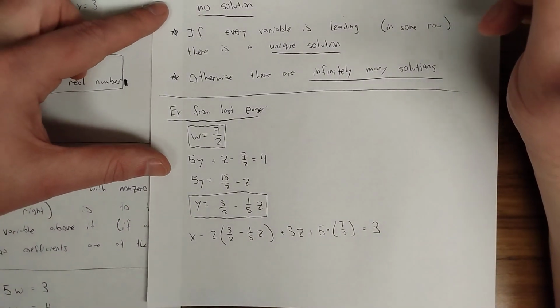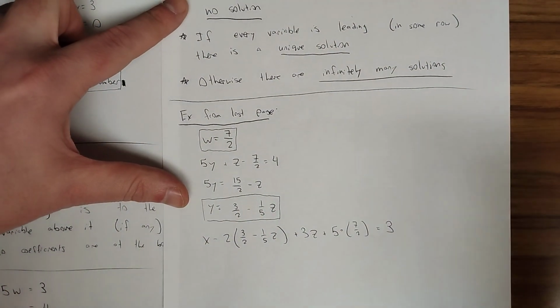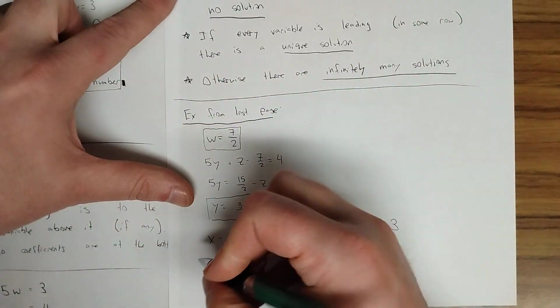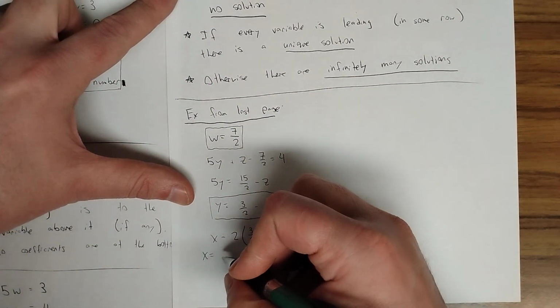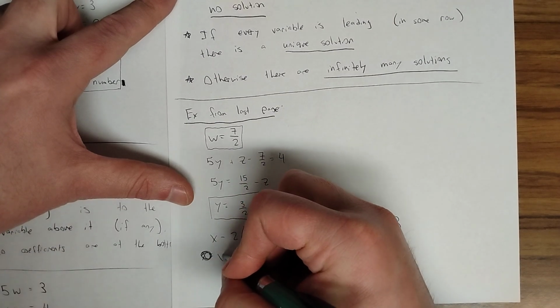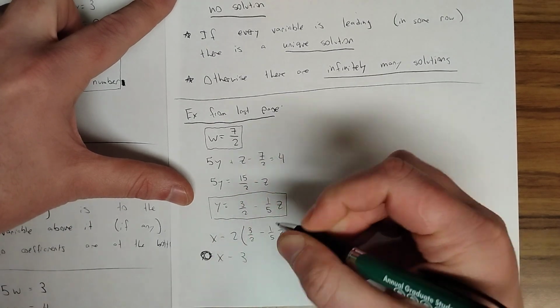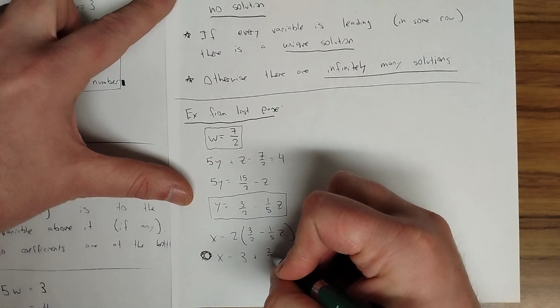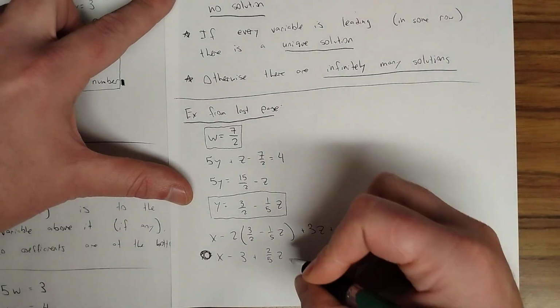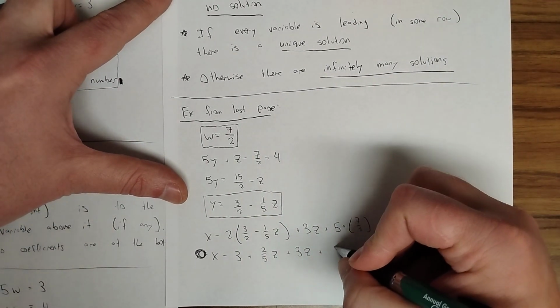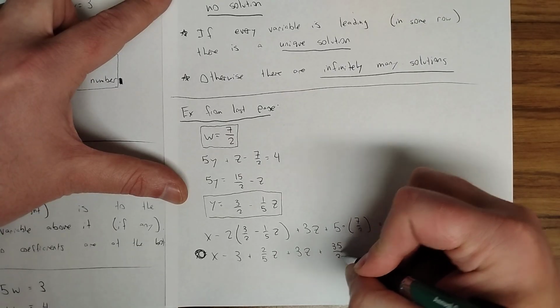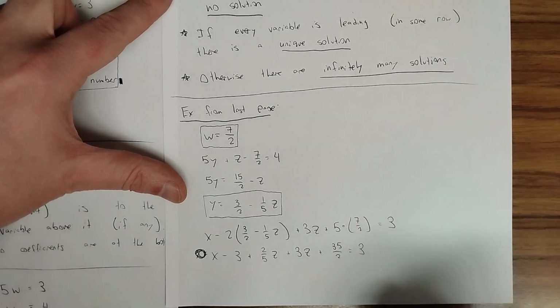Okay, I made this example up, so I should force myself to do it. X minus 3 plus 2/5 Z plus 3Z plus 35/2 equals 3.